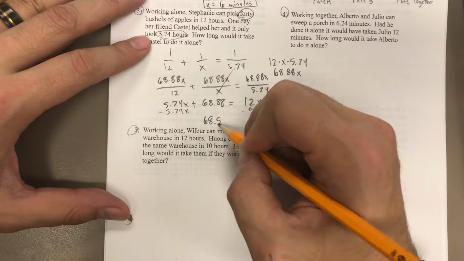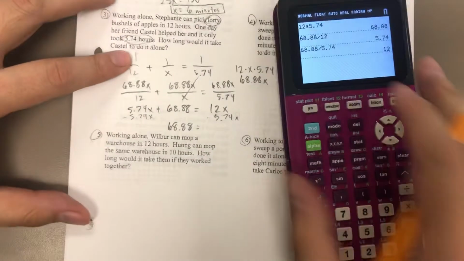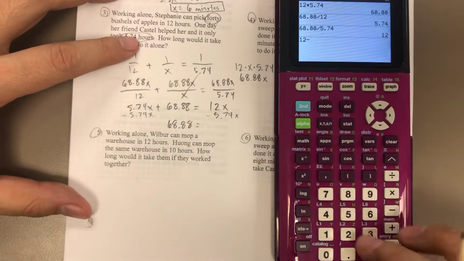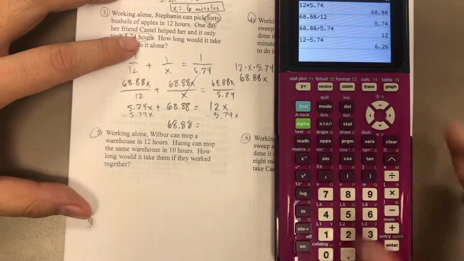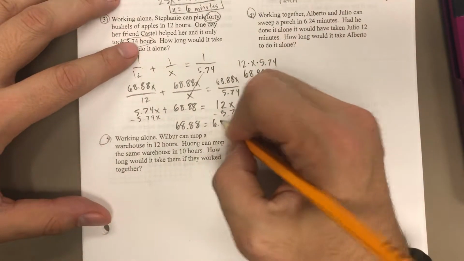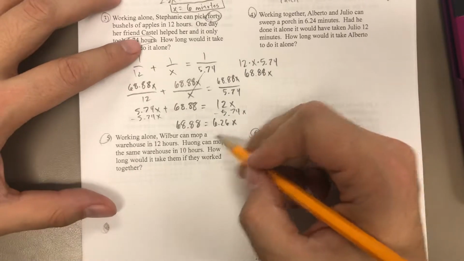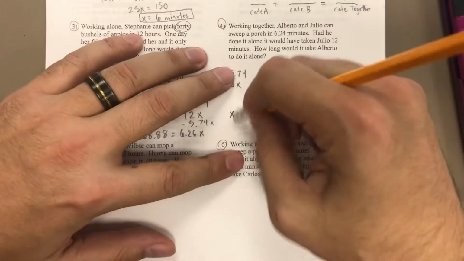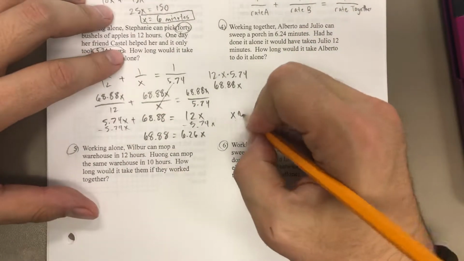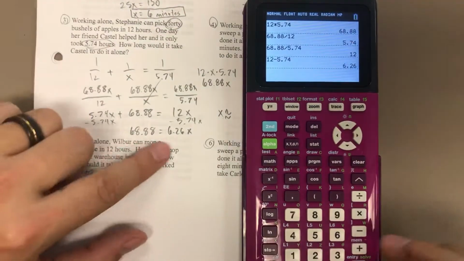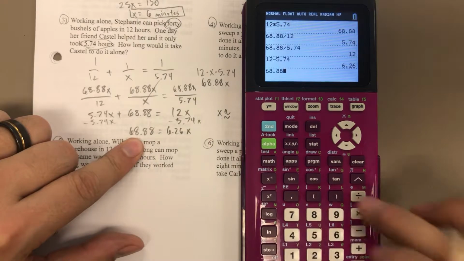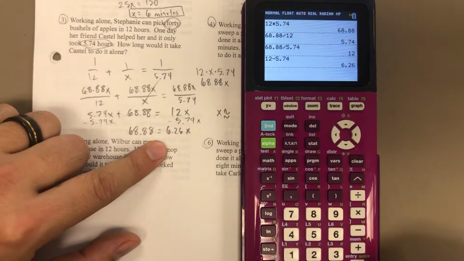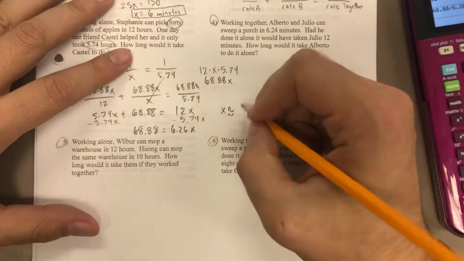So 68.88 is equal to, let's use our calculator, 12 minus 5.74, 6.26x. Divide both sides by 6.26, and let's see what our x value is equal to. It's probably going to be a decimal, so I'll write about equal to. 68.88 divided by 6.26 is about 11.